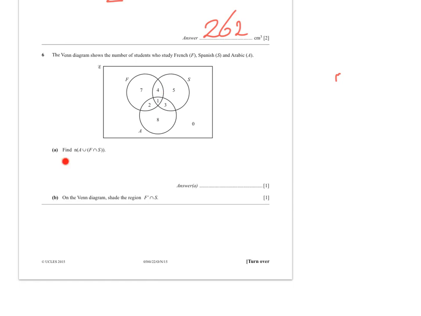Then they say find n, so the number, the amount, of A union, and then the intersection of F and S. Now that is, for 1 point, I have to say, not very generous, because that's not easy. How do I approach it? Have a look at the brackets first. We look for F and S. That intersection has to be French and Spanish, so I'm going to put a little mark there, on the 4 and the 1. There you go, so that's F and S.